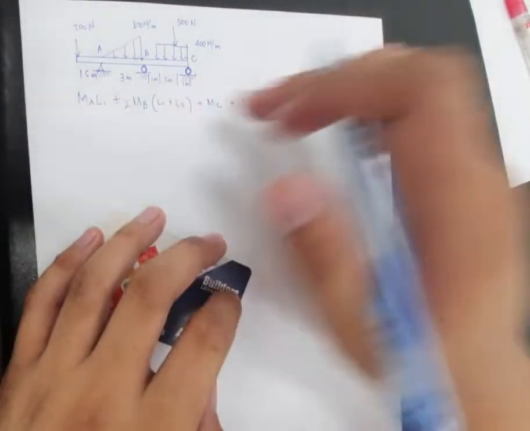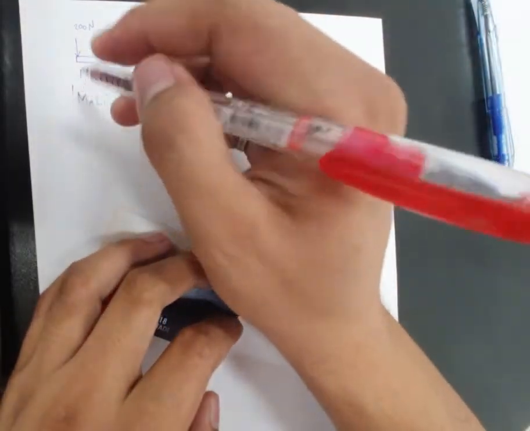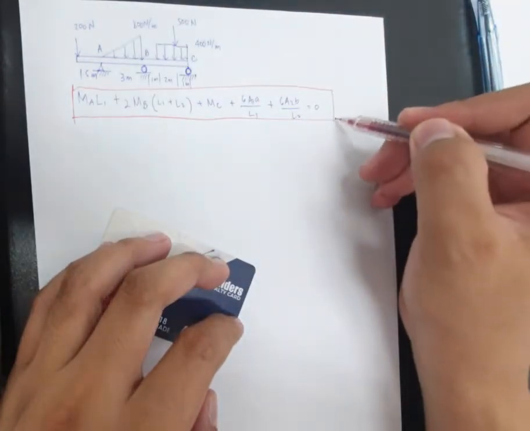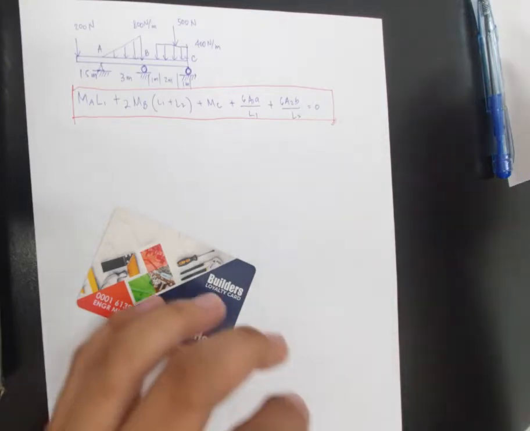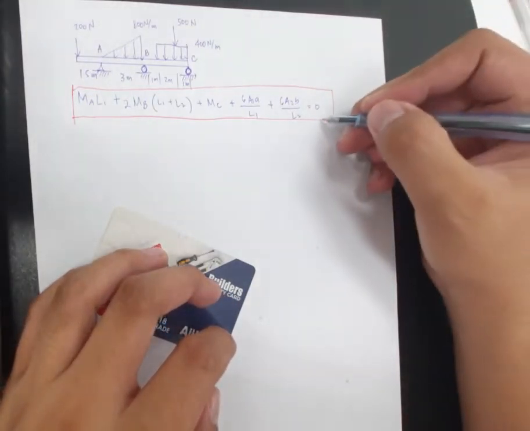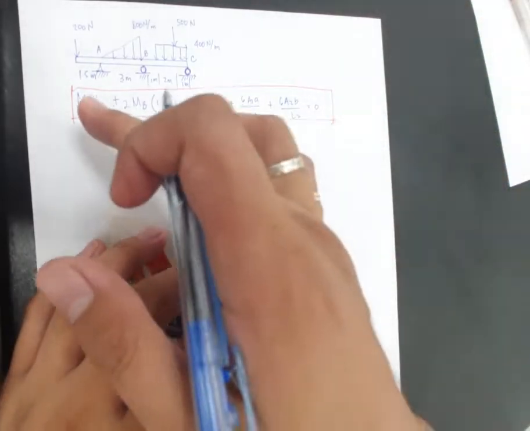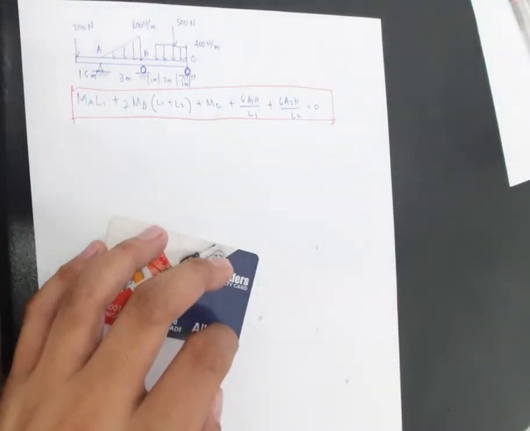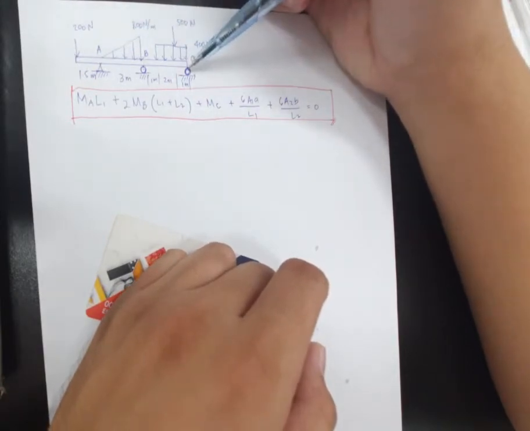Okay, so that is the general equation in solving the three-moment equation. The derivation of this I will discuss separately. For now, I will only discuss the formula and the application of the formula. So we have three moments, MA, MB, and MC, which is applied to an indeterminate beam.